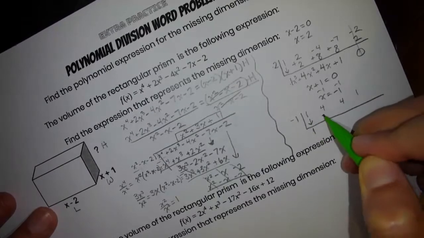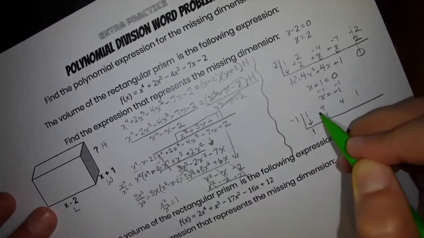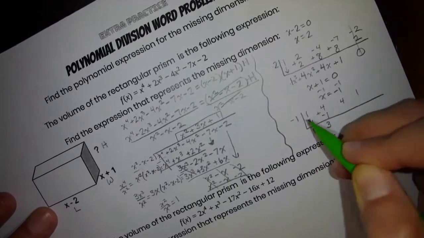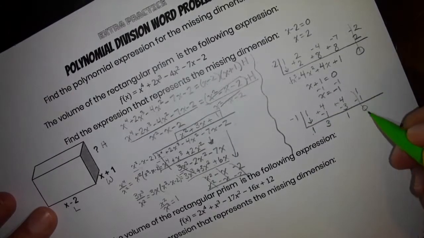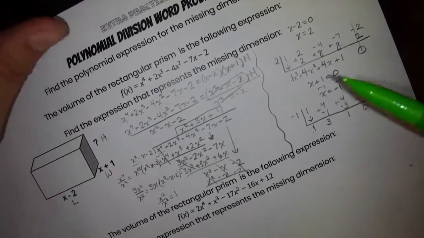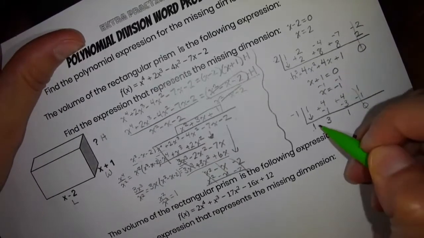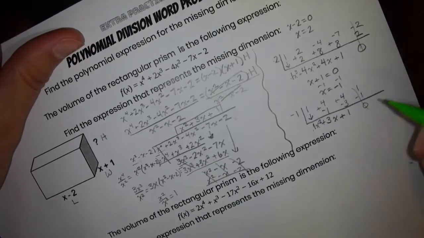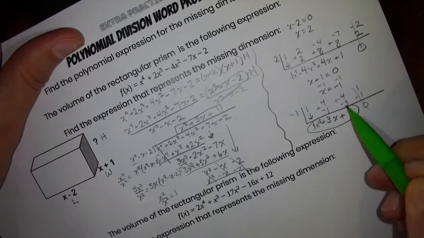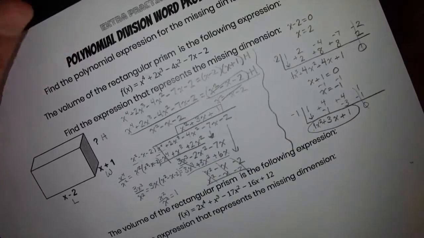Bring down the first term, multiply by the outside, then add, multiply by the outside and add, multiply by the outside, and that's just 0. If this was x to the 3rd, then this one's going to be x squared. This will be 3x, and then plus 1, and that is our answer.